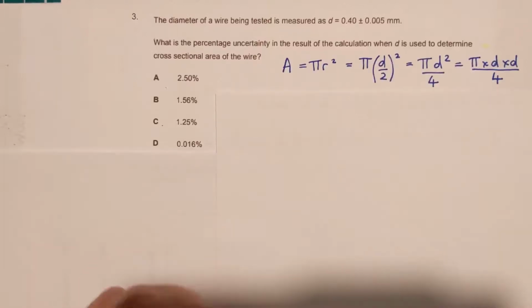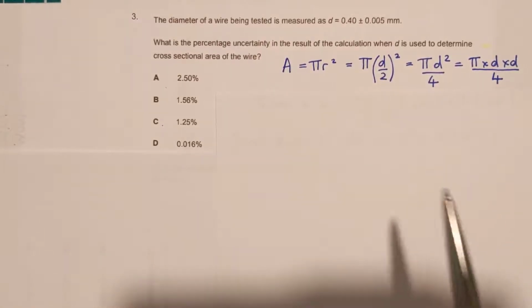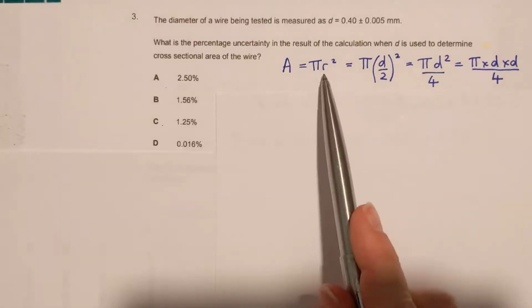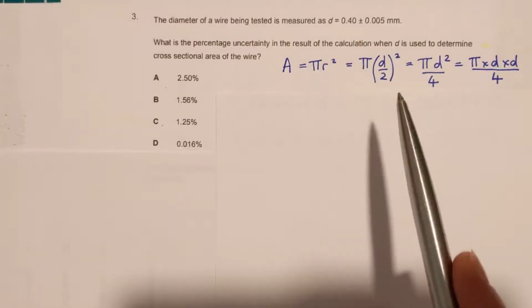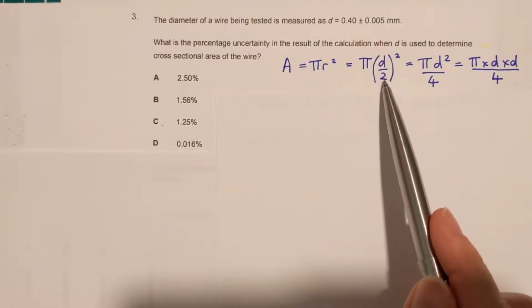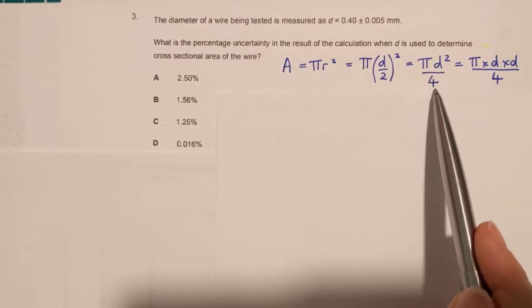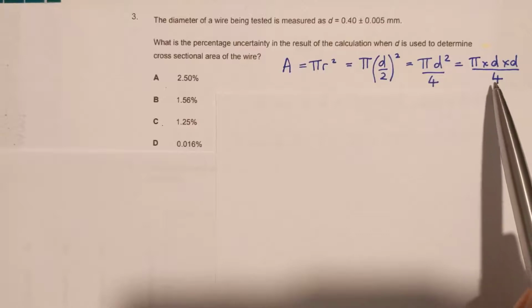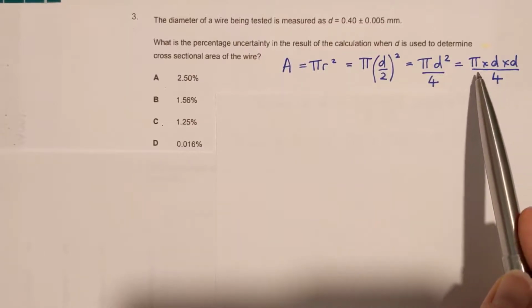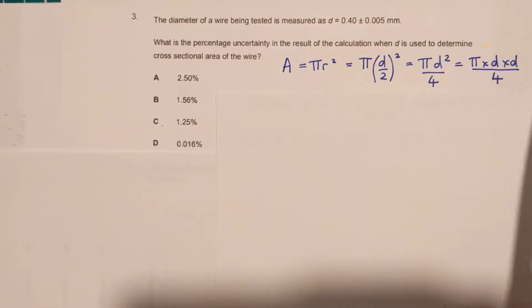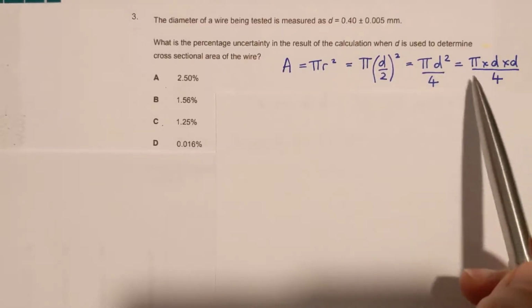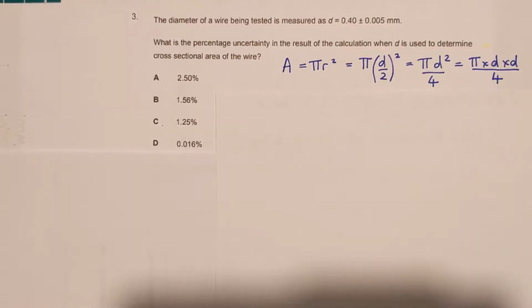Okay, it's not about electricity, but here's an example question. Right then, cross-sectional area is pi times r squared, and radius is diameter over 2, so the cross-sectional area is pi times d squared over 4, or I've written it out in full here, so we've got pi times d times d over 4. So we're definitely multiplying and dividing, so we're going to be adding percentage uncertainties.